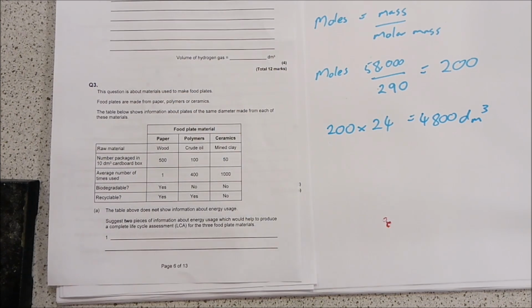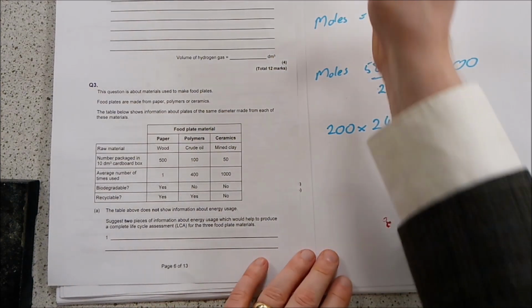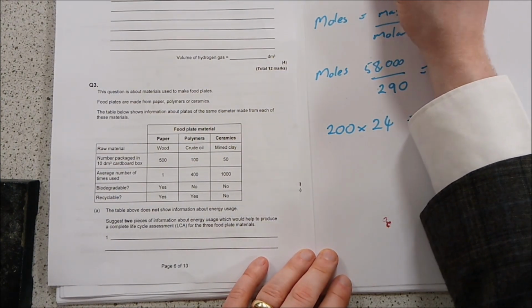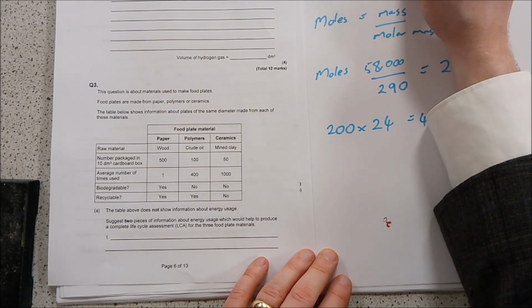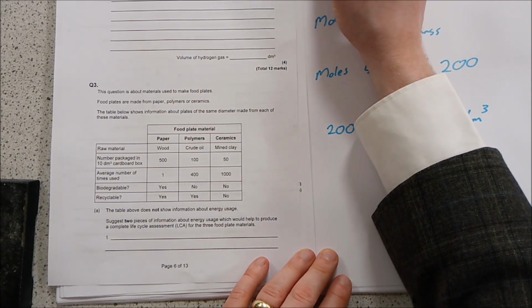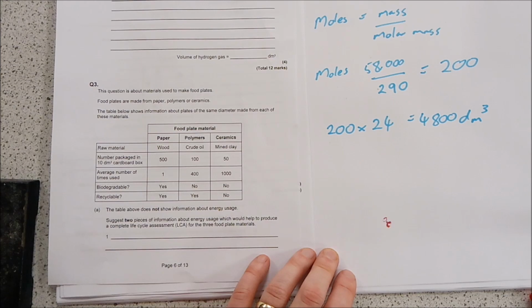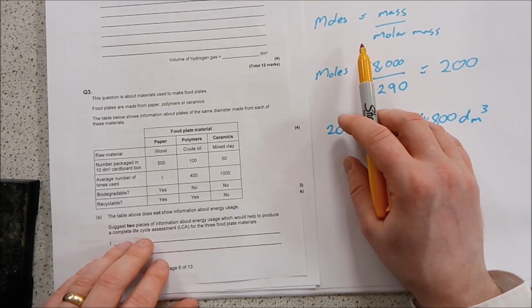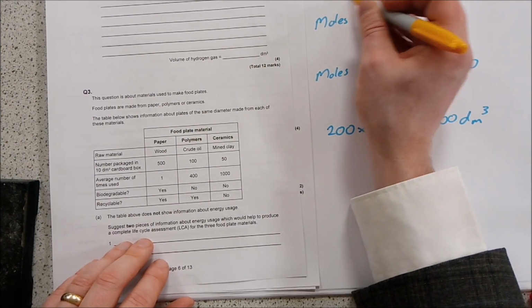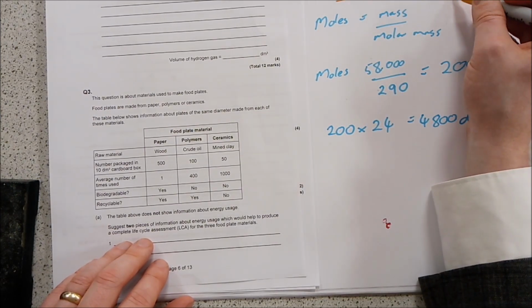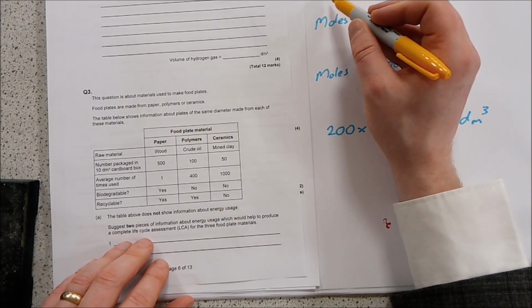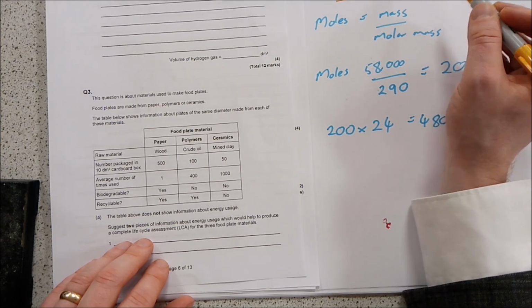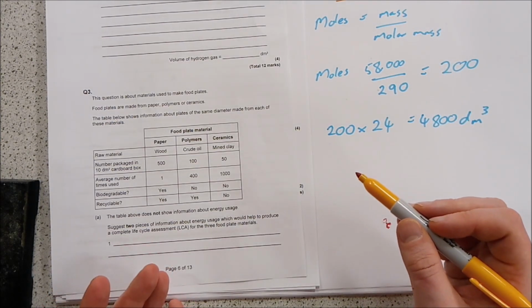We'll just run through that again. Always remember, 1 mole always takes up 24 decimeter cubed. We need to start off by getting everything into the same unit. So we turn those megajoules into kilojoules by timesing that 58 by 1,000, which gives us 58,000.